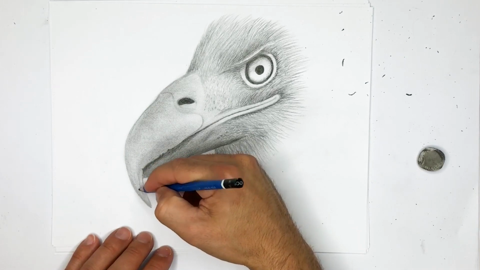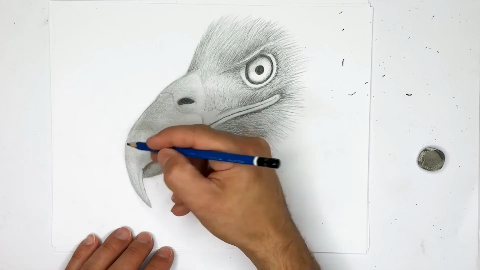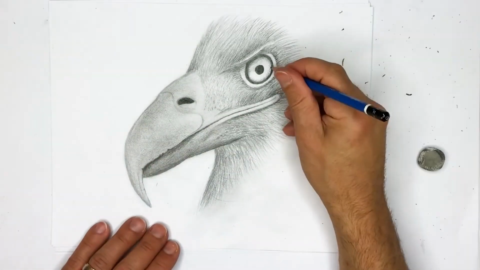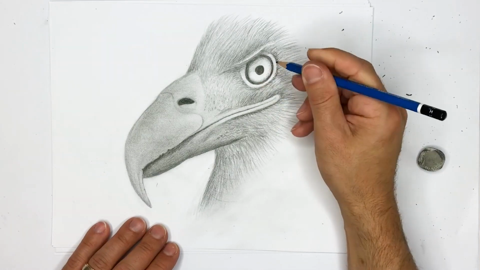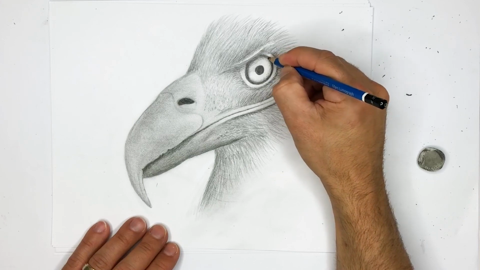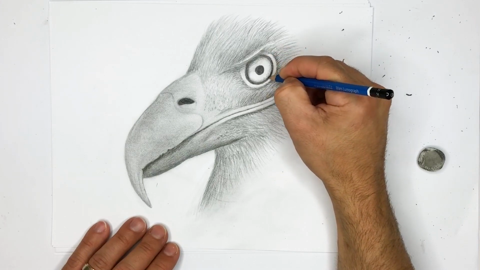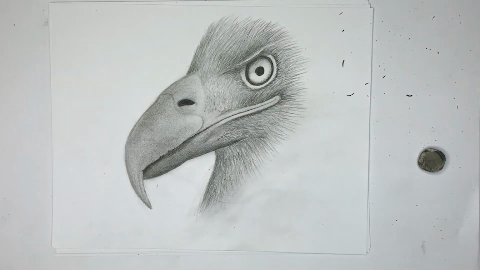I just randomly jumped over to the beak because I saw something that I wanted to fix, so I wanted to fix that up as well. I'm gonna go back to the eye and make sure I'm nice and round, which I am, and I'm happy about. So that's it. Let me just stand up. I'm gonna have a look at this, see how I feel about it.